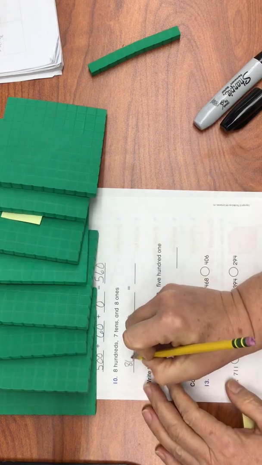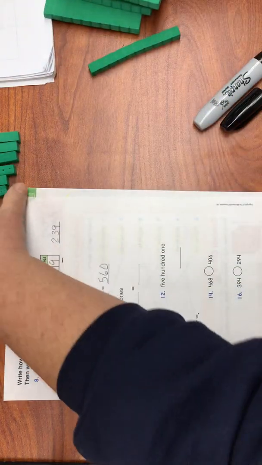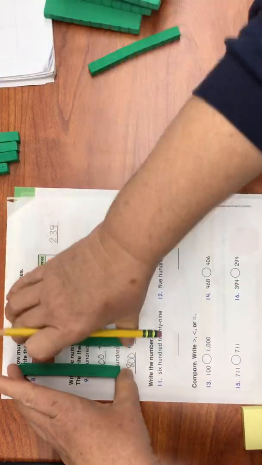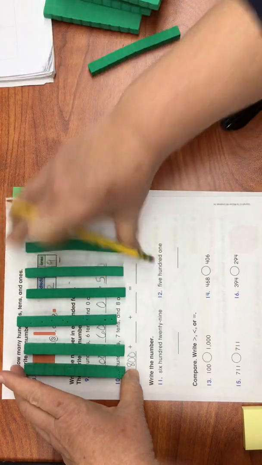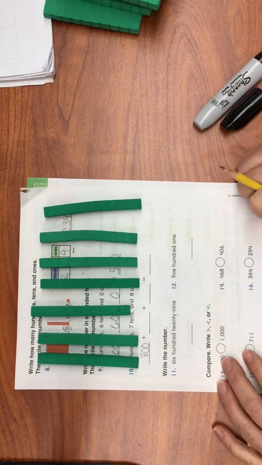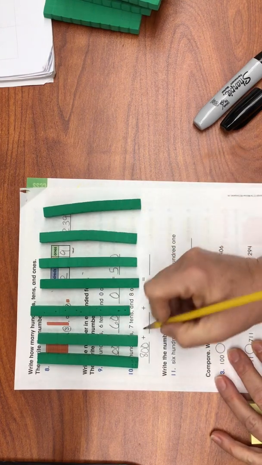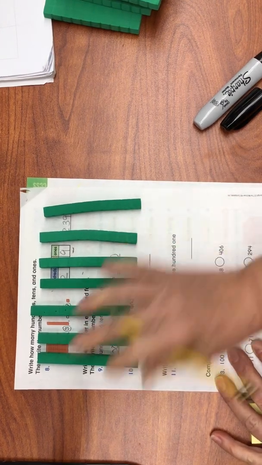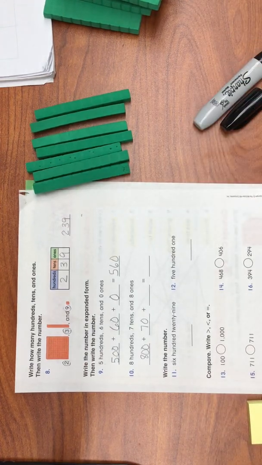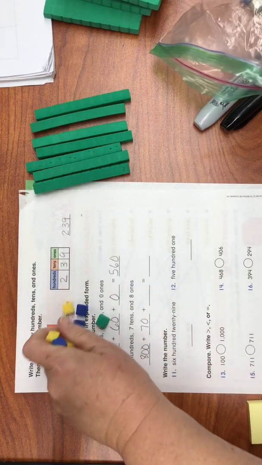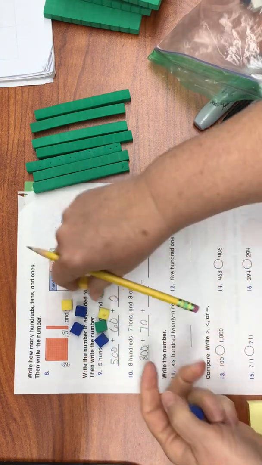So I have 800 plus 7 tens. That would be 1, 2, 3, 4, 5, 6, 7. So let's count by tens. 10, 20, 30, 40, 50, 60, 70. Plus 8 ones. Let me get my 8 ones out here for you. That's easy. 1, 2, 3, 4, 5, 6, 7, 8.